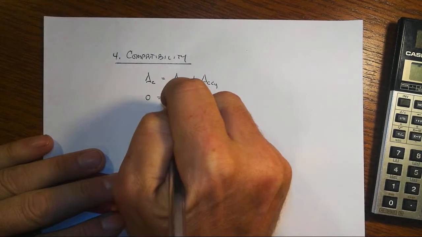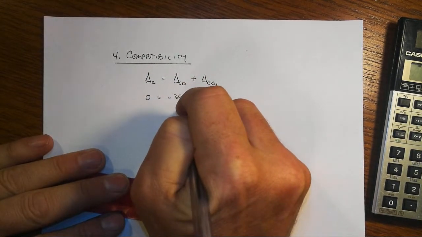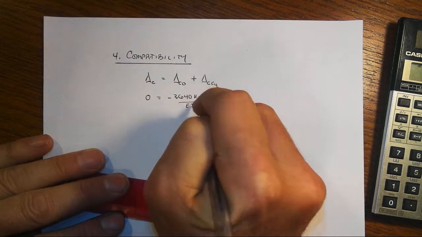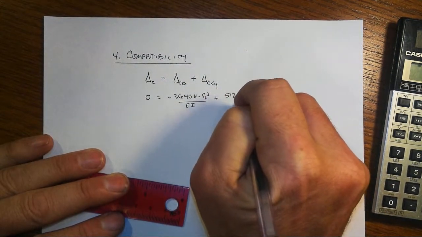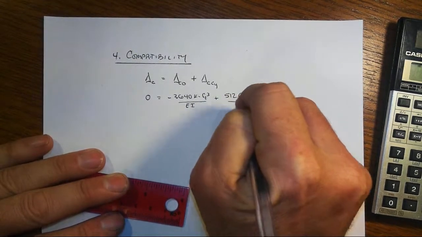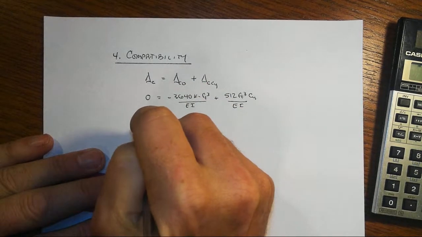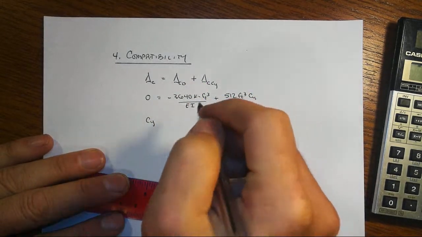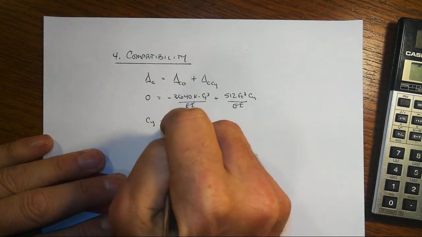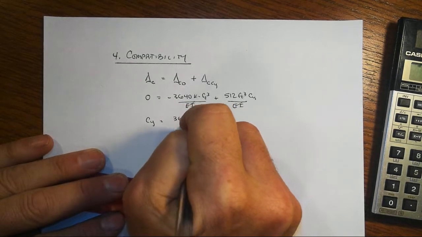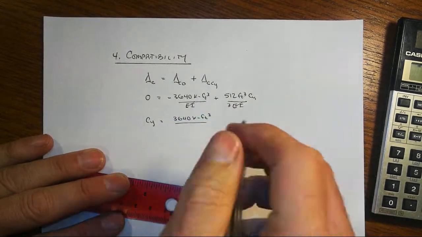We had minus 3640 kip foot cubed over EI for delta C0 plus 512 feet cubed times CY over EI. Right? And so now when we solve for CY, the EI's go away. That's kind of nice. We never really had to fuss with those too much. That's going to be equal to 3640 kip foot cubed over, I left off a 3, didn't I?